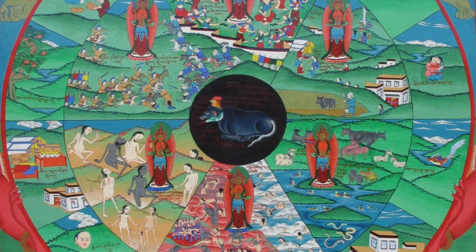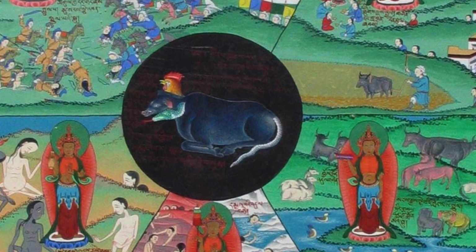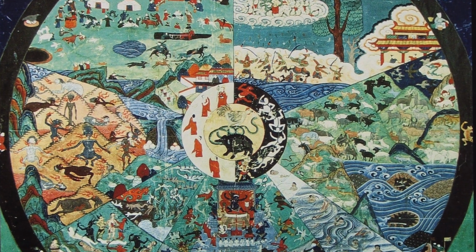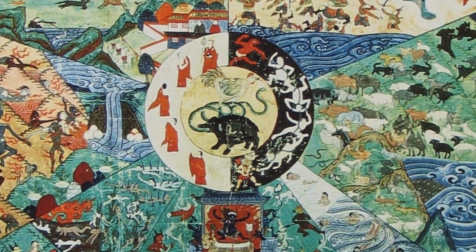We can also have the three animals just placed randomly in the circle, not interacting with each other at all. We can have them stacked one above the other, and we can also have an image of a tree with the pig at the base of the tree, the snake curling up the tree, and then the bird at the top of the tree. So there's many different ways that this can be done. The real point here is just to know that in art it's depicted in many different ways, but in the original root text it's described differently.